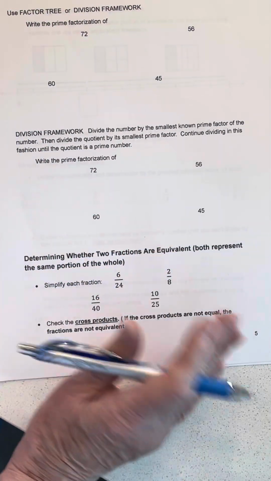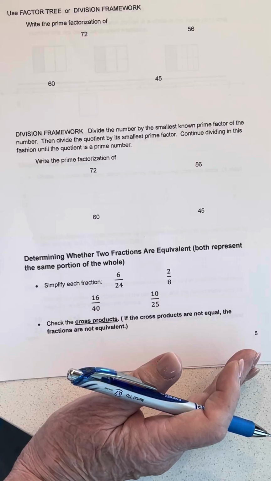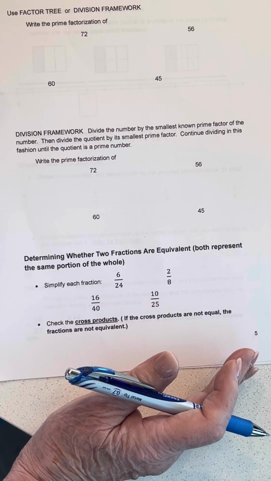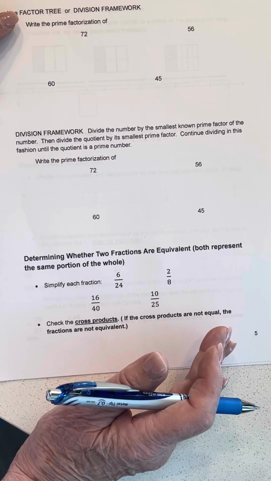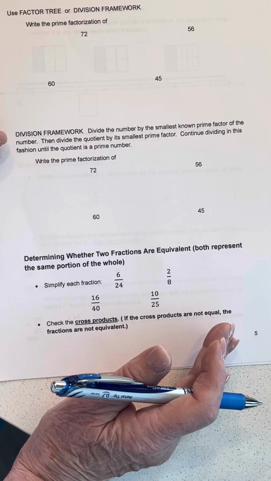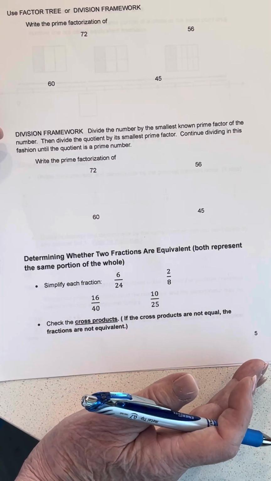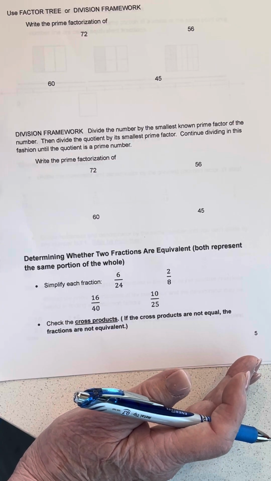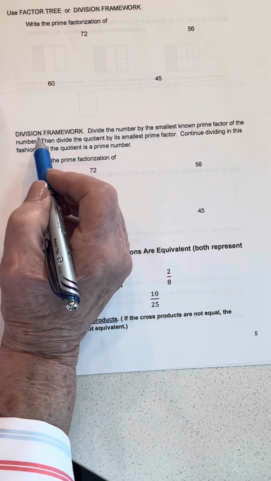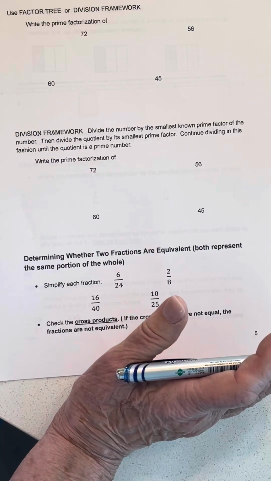So we're going to look at 2 ways to find the prime factors of a number. The first one is called a factor tree. The other one, I don't know what the name of this is. I've seen it in a number of books, but it's never given a name. It just shows you the method. So I've given it a name. I've called it the division framework.